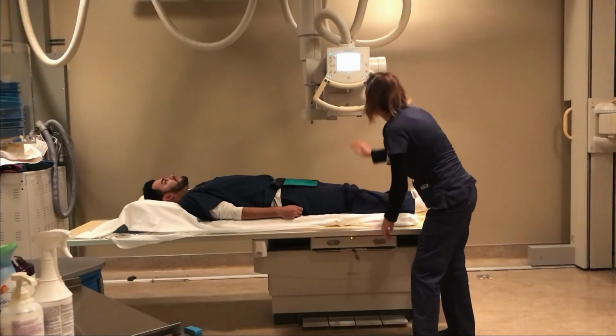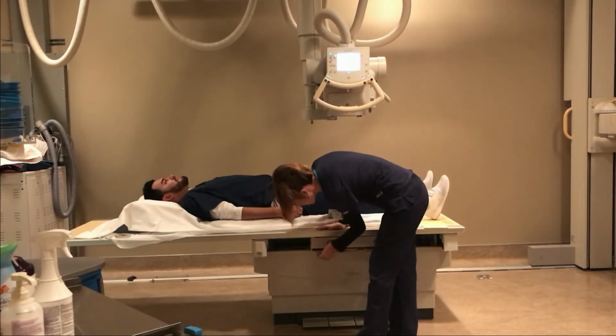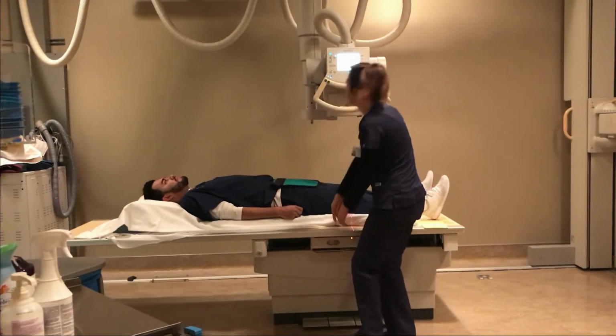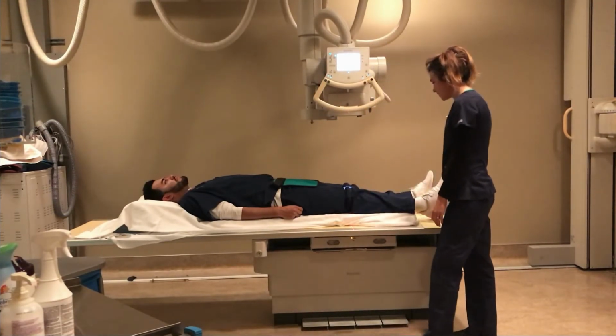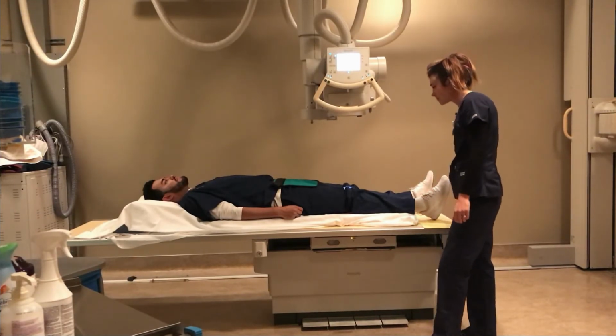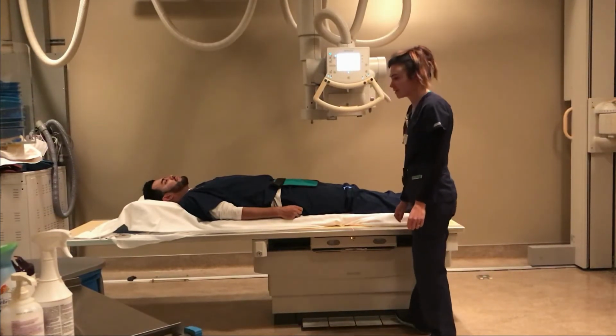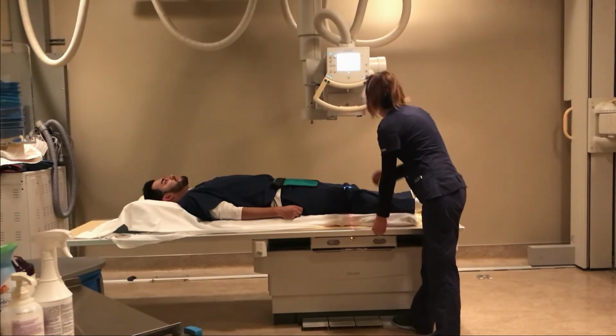Make sure that that's good. Okay. So for the first projection, it's the AP projection of the knee, and the central ray is going to enter 1/2 inch below the patellar apex.